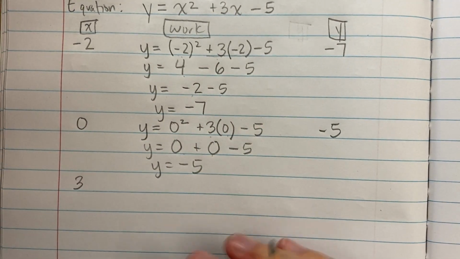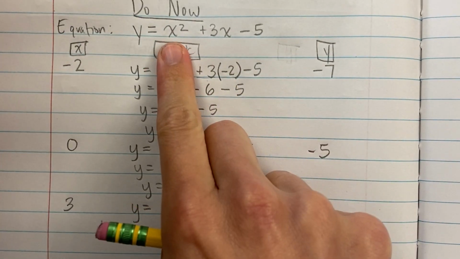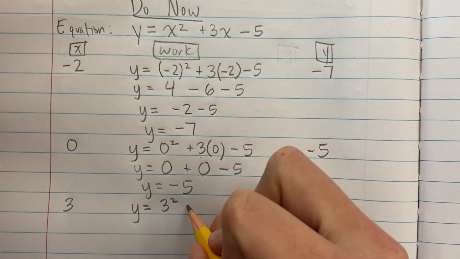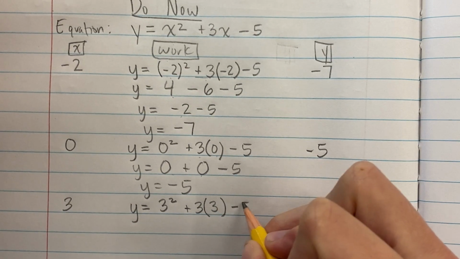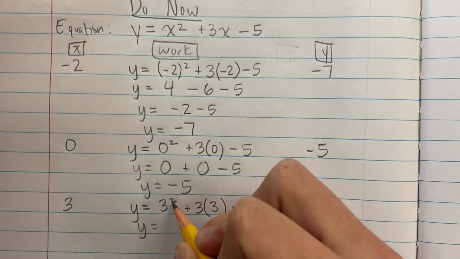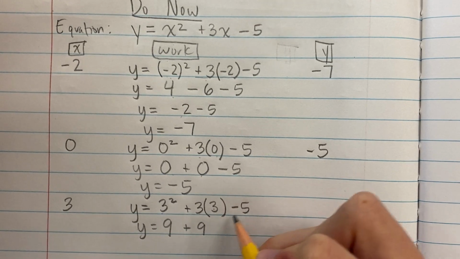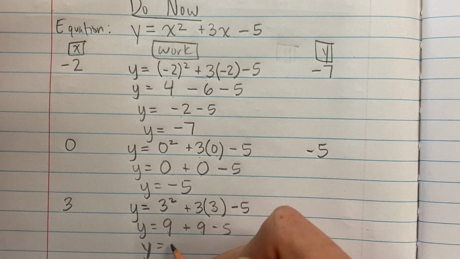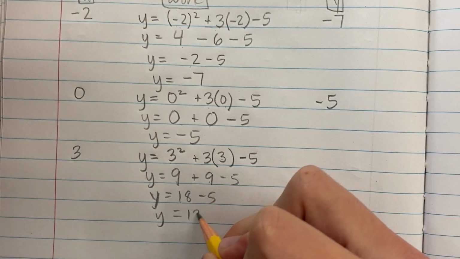And again, this is an example. You're going to do yours right below. Okay, so y equals x squared plus 3 times x minus 5. So I'm plugging in 3. Let's do the work here. 3 squared, that's 3 times 3, that's 9. Oh, 3 times 3 again, that's also 9. Minus 5. So this becomes 9 plus 9 is 18, minus 5. Y equals 13.